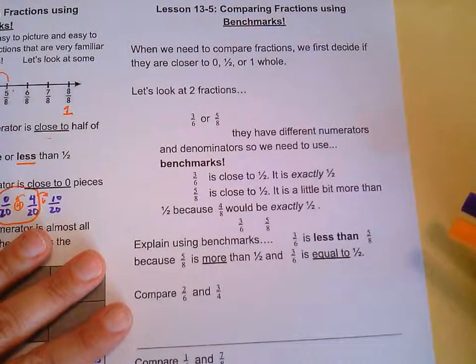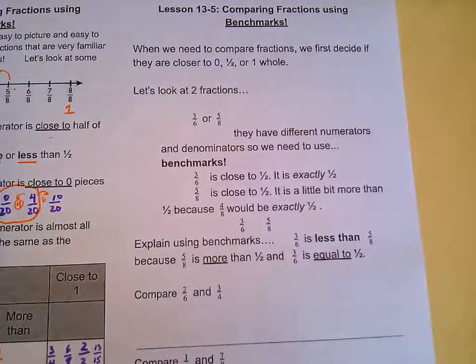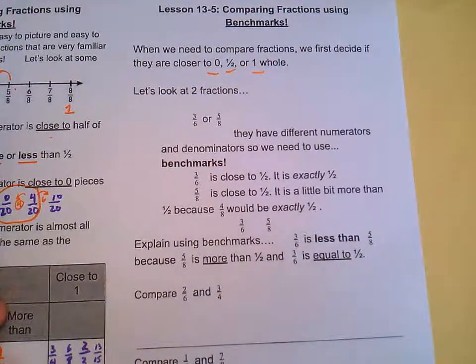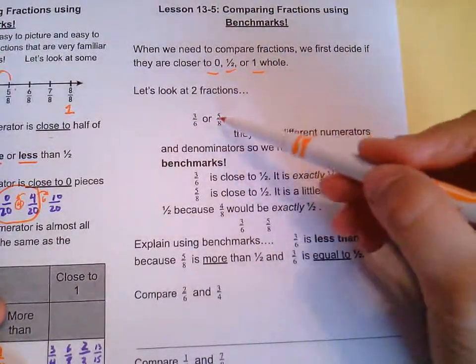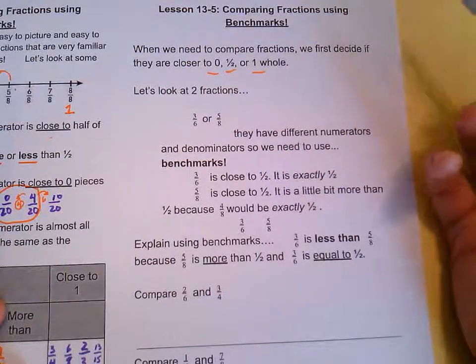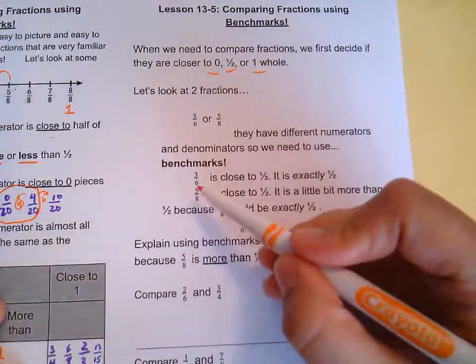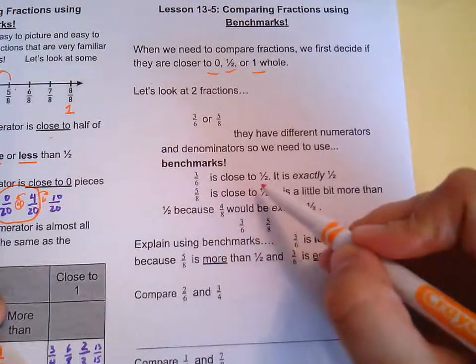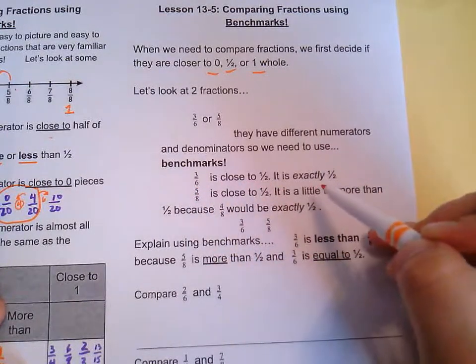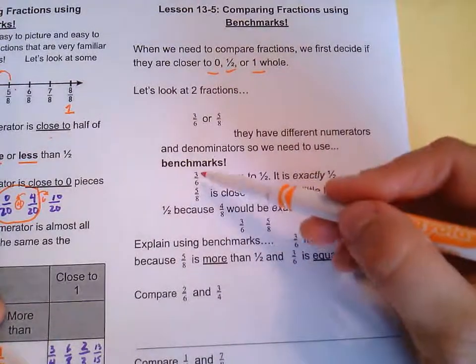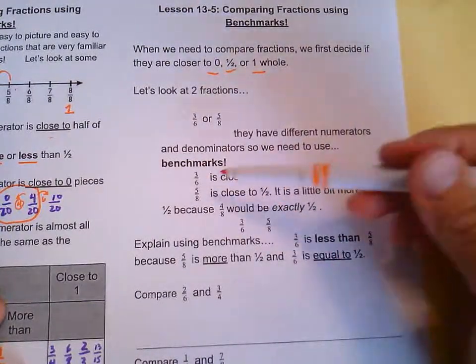So when we compare fractions, again, first decide, are we close to 0, a half, or a whole? Let's look at these two fractions. 3/6 or 5/8, which one is going to be larger? So first, we have to go to the benchmarks. So down here, I'm noticing that 3/6 is close to a half. It's actually exactly 1/2 because 3 is half of 6. So I know 3/6 is 1/2.